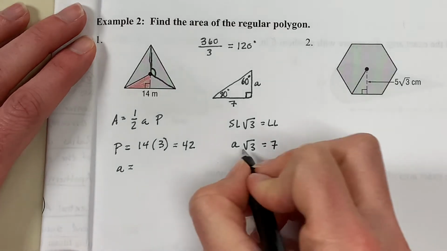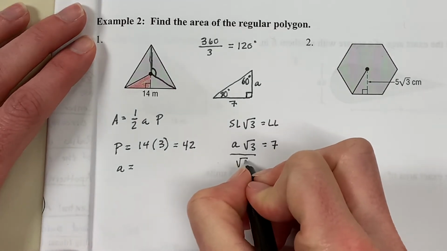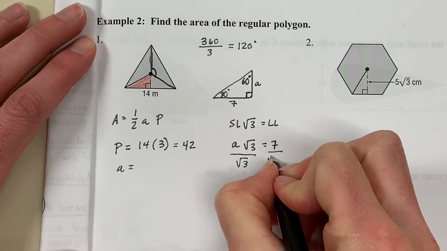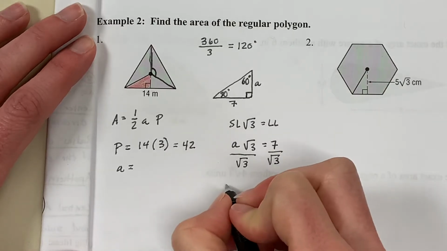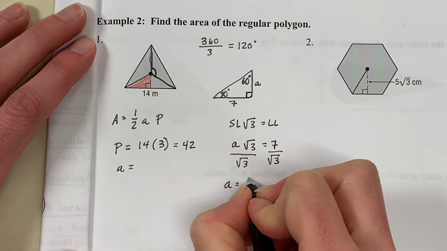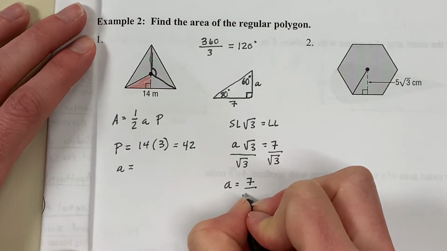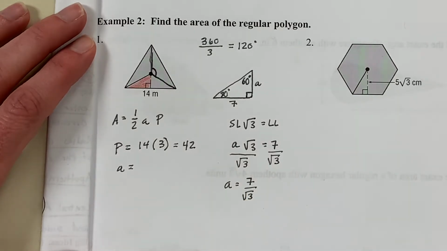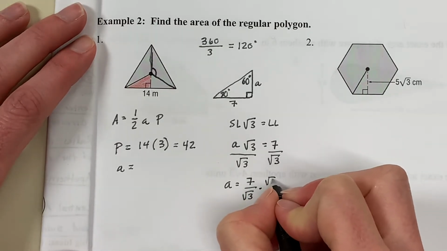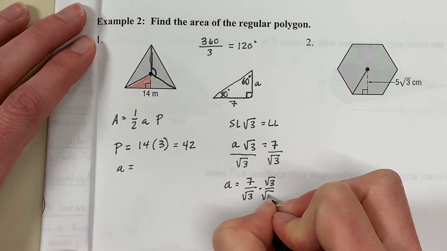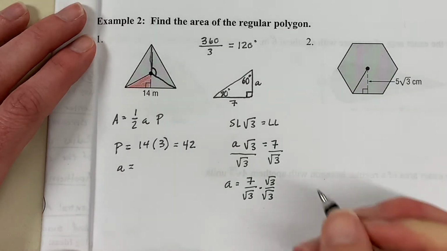So to solve for A, I'm going to divide both sides by radical 3. So the apothem is 7 divided by radical 3. I need to multiply by radical 3 over radical 3. I have to rationalize the denominator.